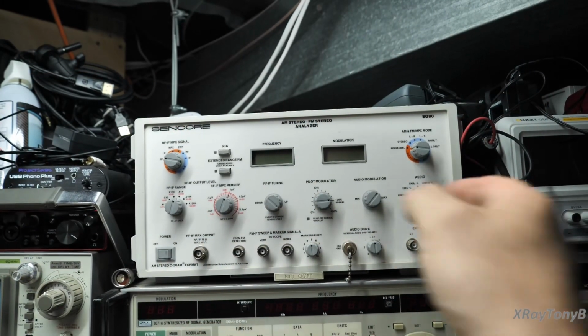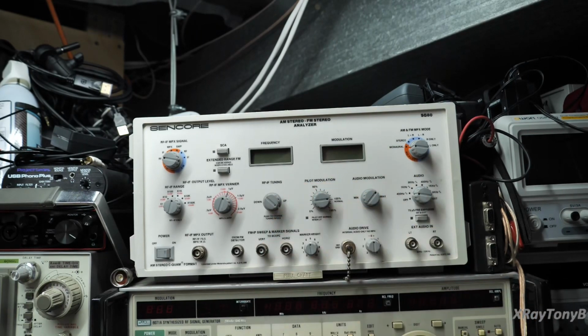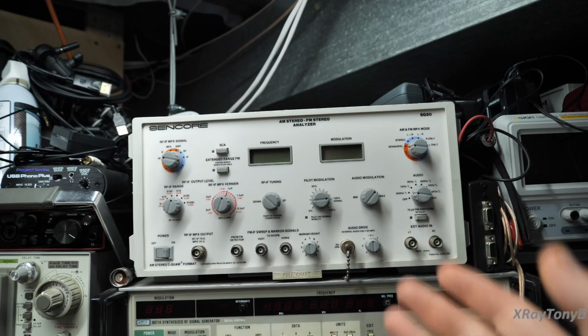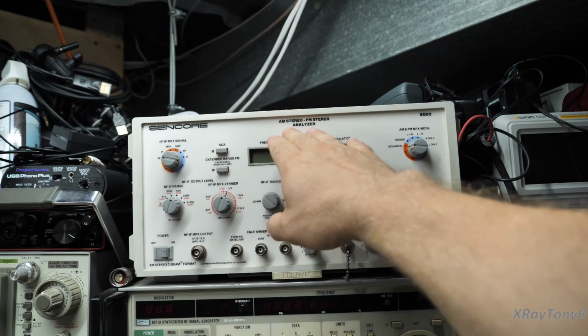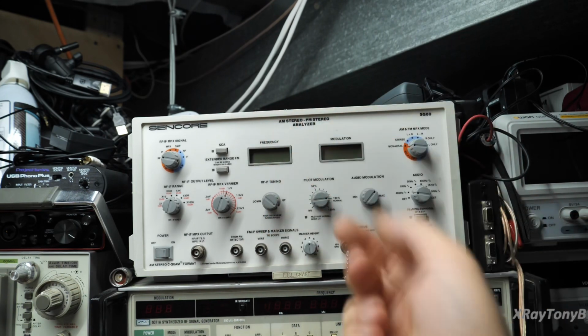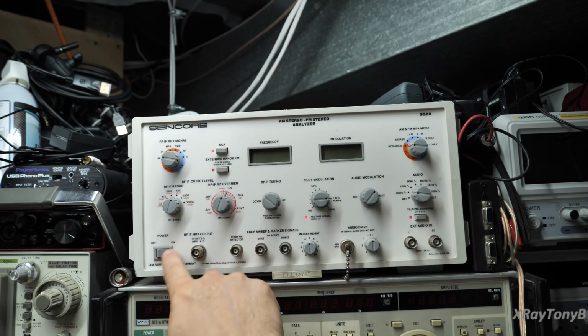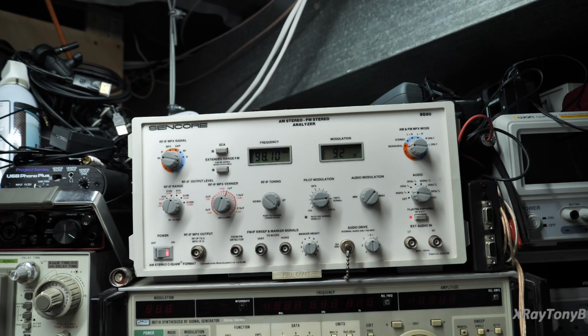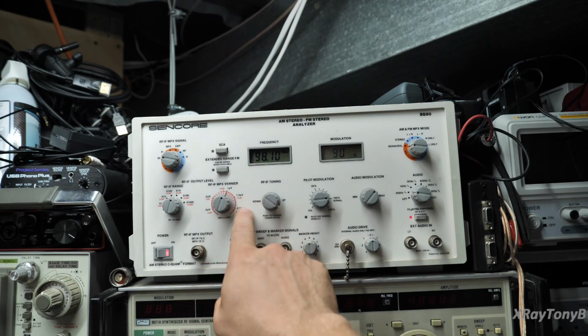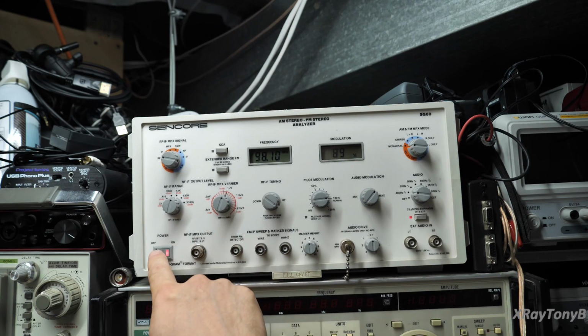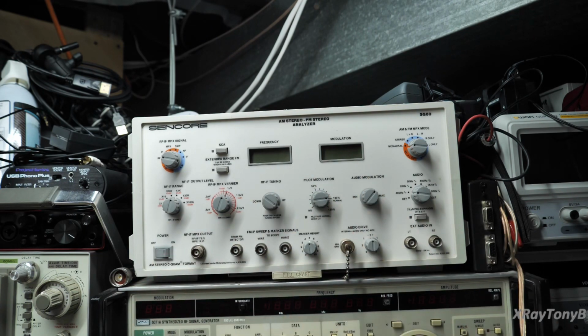Beyond that, you can get into these very specialized signal generators, and I have several of them. This is my favorite. This is the SG80 Sencore, and it is designed specifically for working on AM/FM stereo receivers. And it does one thing, and it does it very well. But once again, these are extremely hard to find and very expensive. And again, they do one thing and one thing only, so they're not very versatile if it's going to be the only thing you're going to have on your bench.